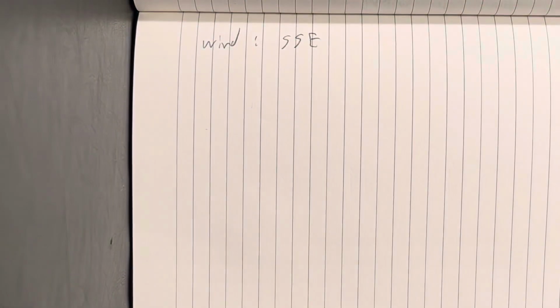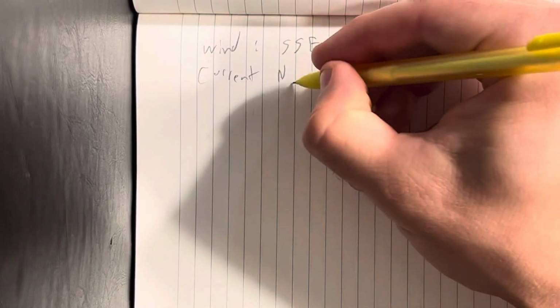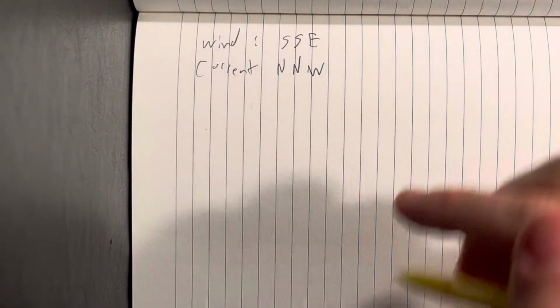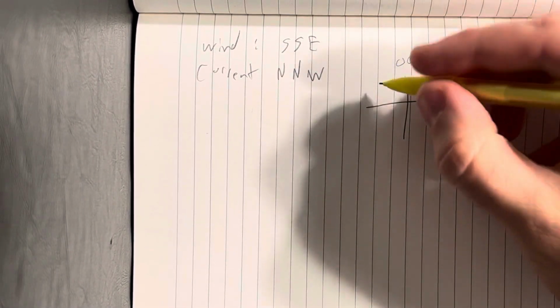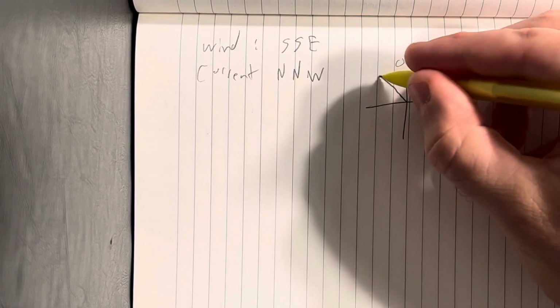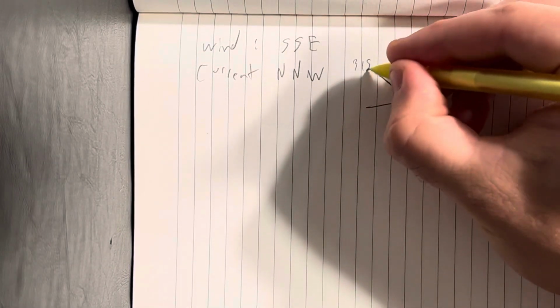So, what did I say? Wind is from the south-southeast, meaning the current is going north-northwest. And if we remember, north is 000 or 360. Northwest is 315.